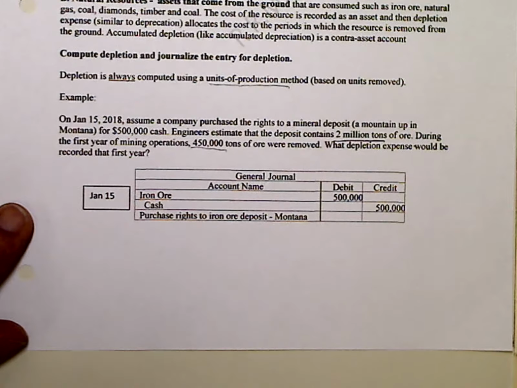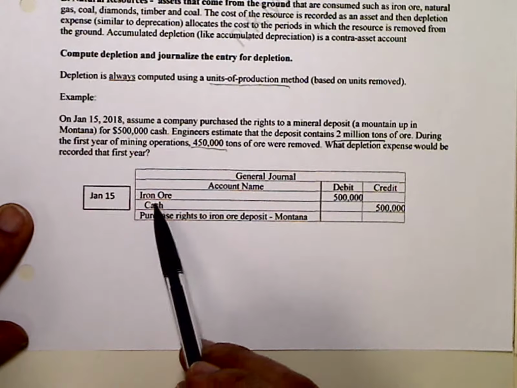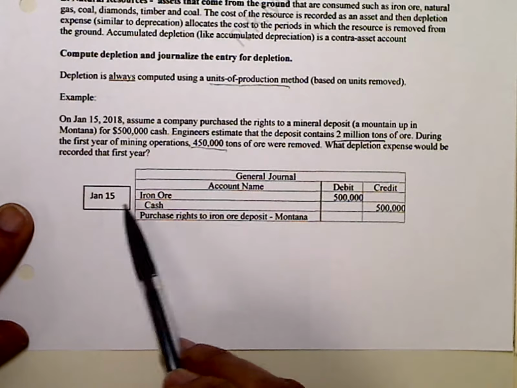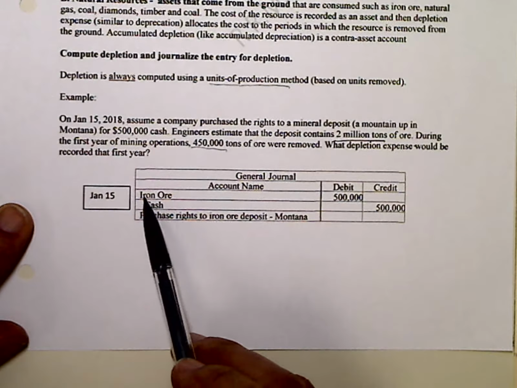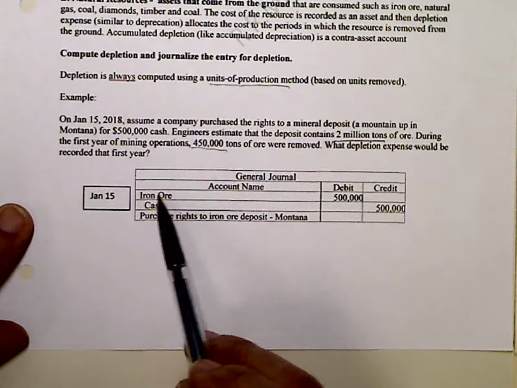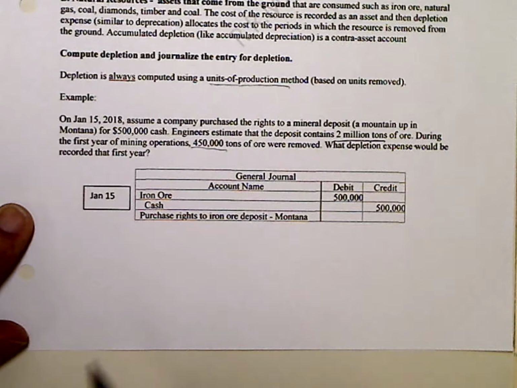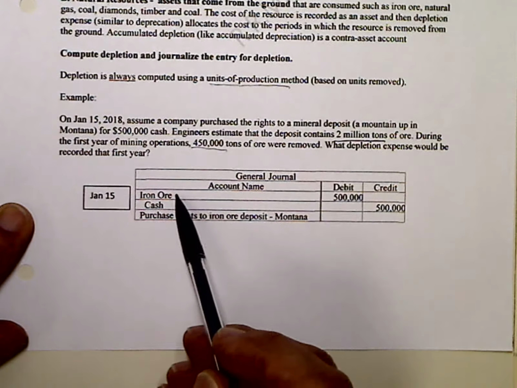Well, the question is, what would be the depletion? So let's look at it. Here it is. Here's where we acquire the rights. Iron ore. It's going to be an asset in the natural resource category. 500,000. Asset up, cash down.